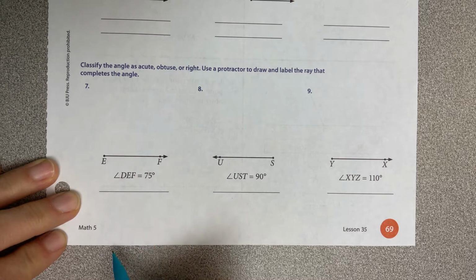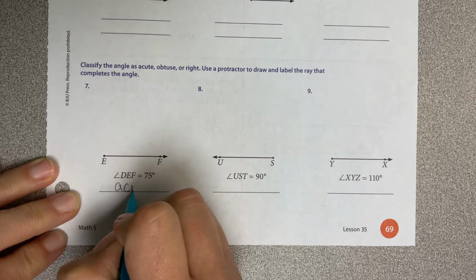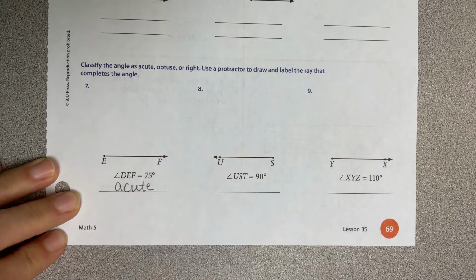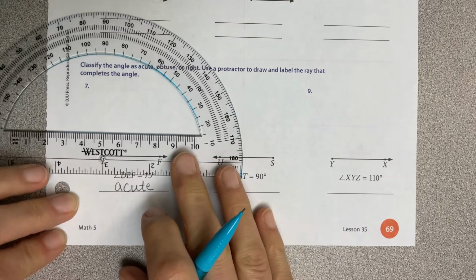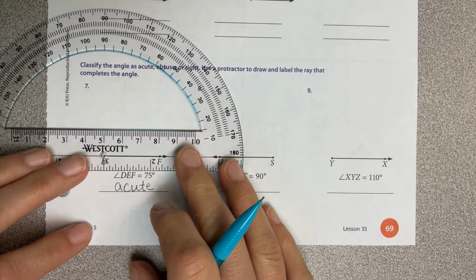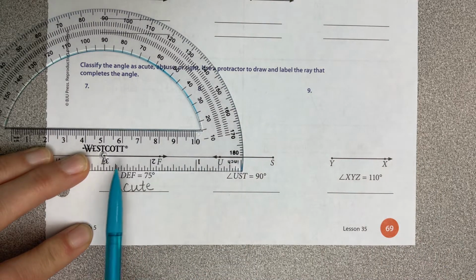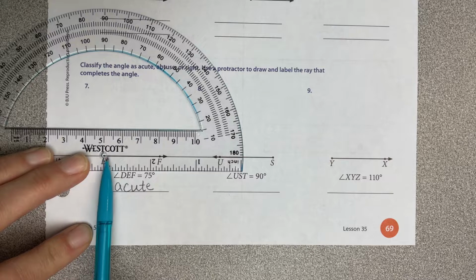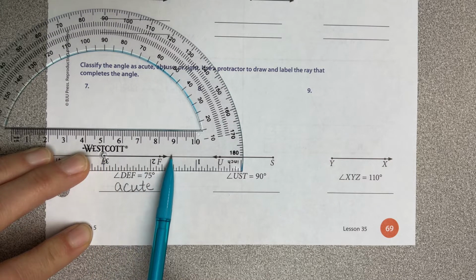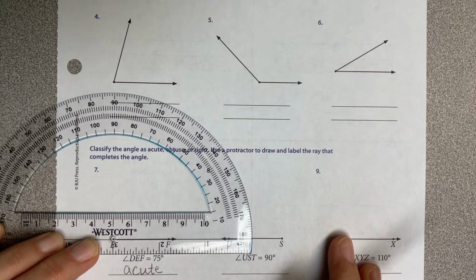Well, we know if it's 75 degrees, that is less than 90. We're going to be making an acute angle. And now I'm going to use my protractor to draw an angle. Now, this is a little bit tricky, or it can be. So what you want to do is, obviously, we're still going to have the dot here. We're going to line up the line with the arrow here, and then I want you to watch what I do up here.